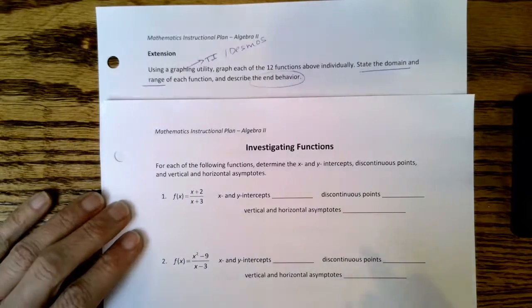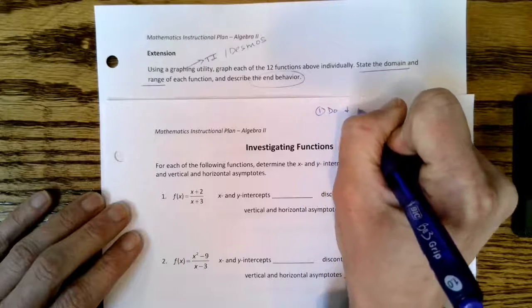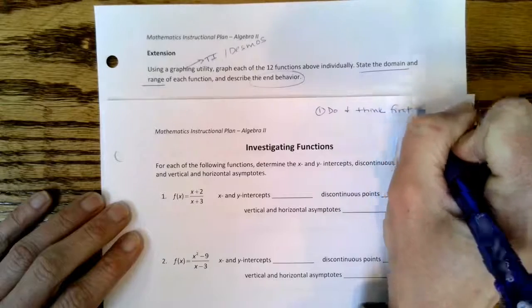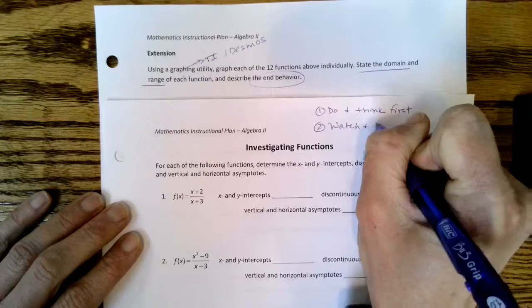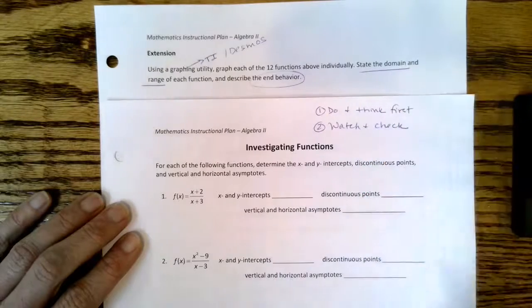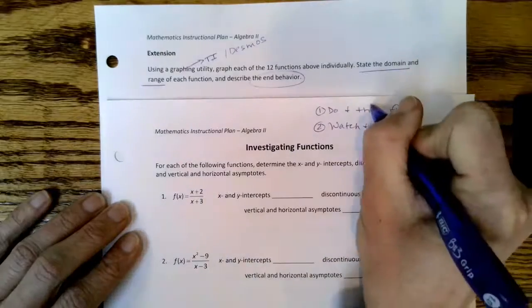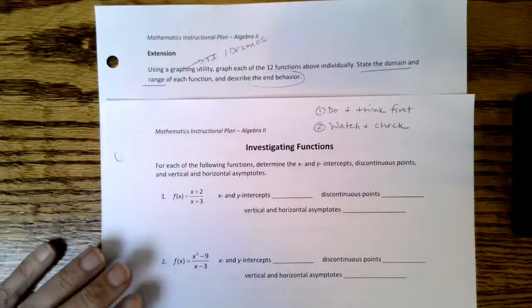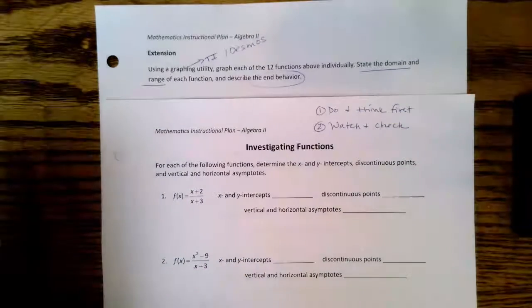Remember, you learn best if you do and think first, and then you watch and check. So we want to make sure that you're using that big brain of yours and thinking about this stuff before you're just copying down mine. That's why you're here. I'm glad you're here. I'm glad you're watching. Okay, so we'll go ahead and start talking about our first function.